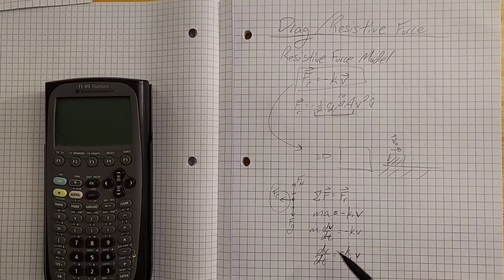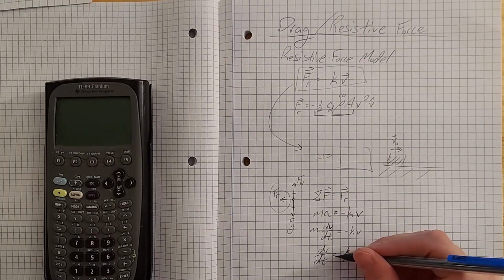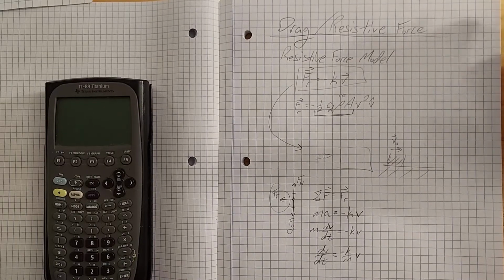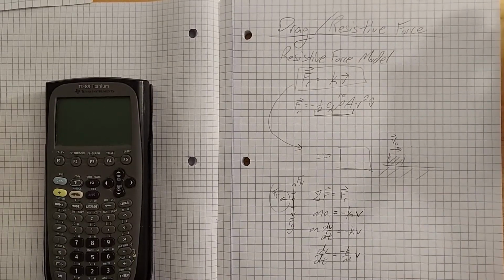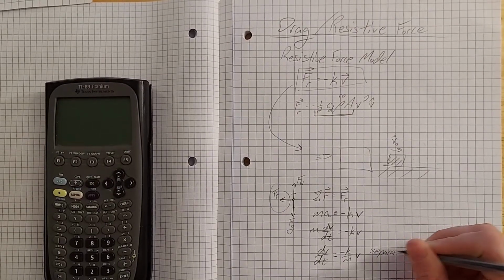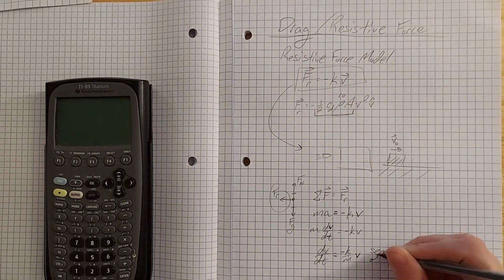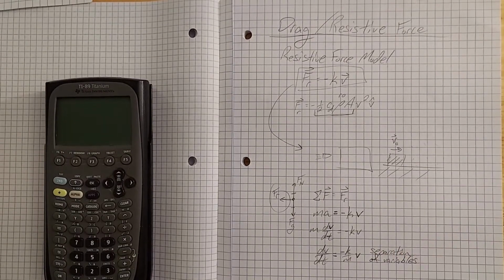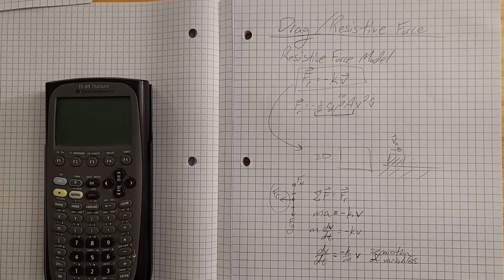So now that we've got our differential equation with an isolated differential, we need to figure out how we're going to solve this thing. The most basic method of solving a differential equation is called separation of variables, and it involves exactly what it sounds like. We're going to separate our variables. We've got a v and a v, and we want to get all the v's on one side.